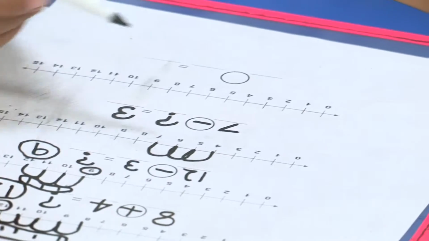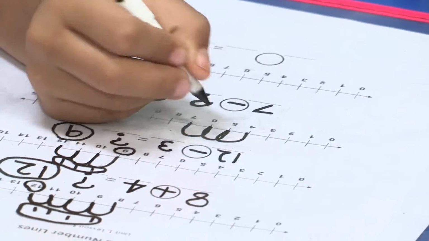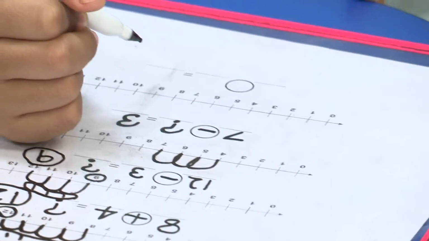What did you start with? And then what did you do after that? I go backwards 3 jumps and then I land on 4. All right, so circle 4.